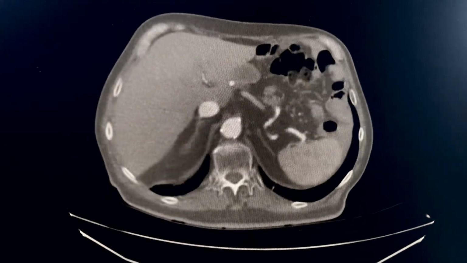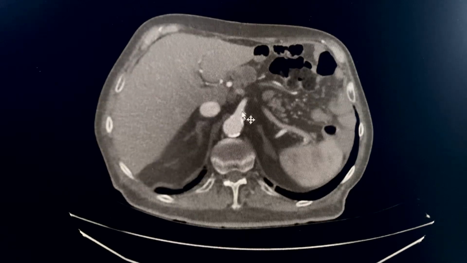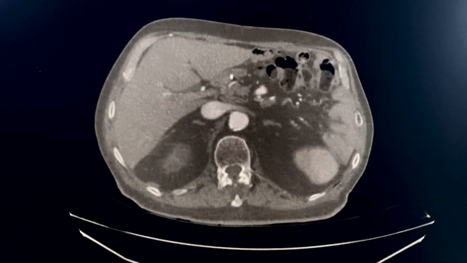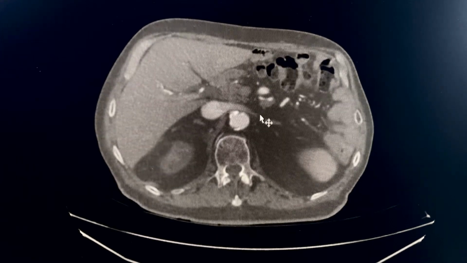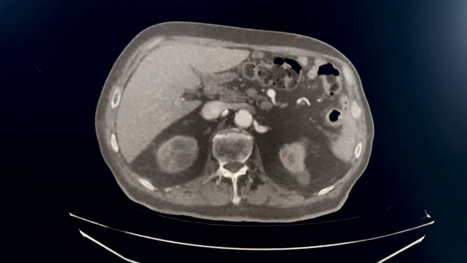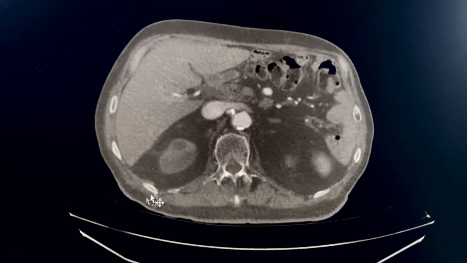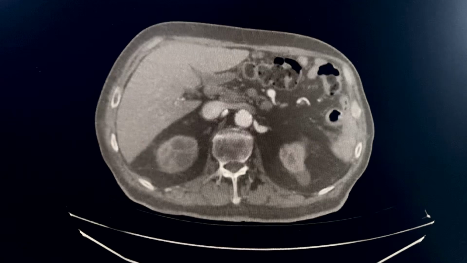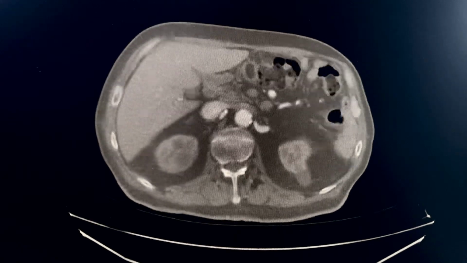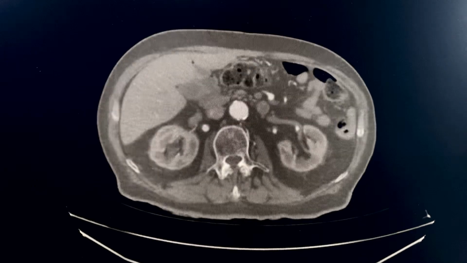So you have your celiac trunk, and then you have your superior mesenteric artery. And then after that, you have your left renal vein coursing anteriorly to the aorta, after which you have your renal arteries given off. Of course, you can see the calcific and atherosclerotic changes of the aorta, with the right renal artery being given off first, and then after that your left renal artery being given off next.